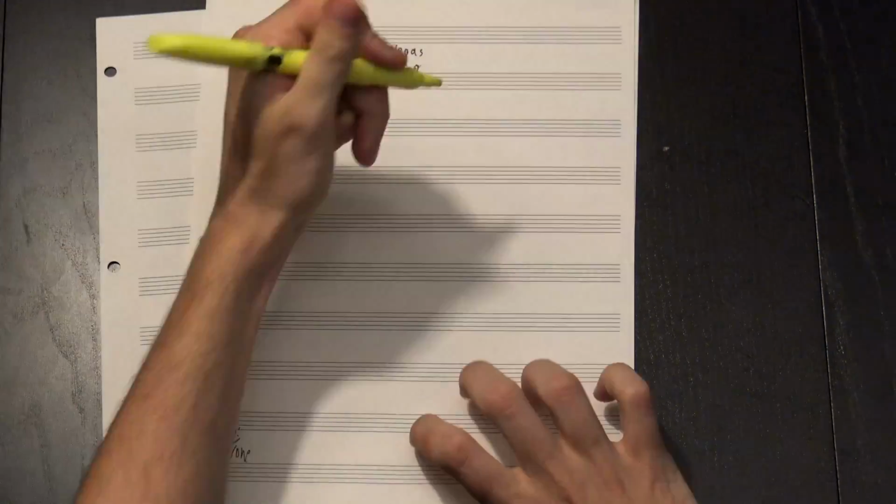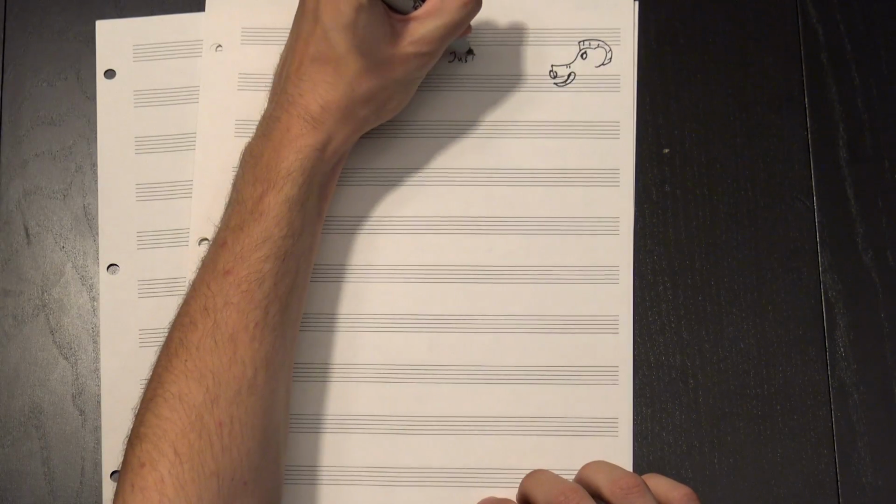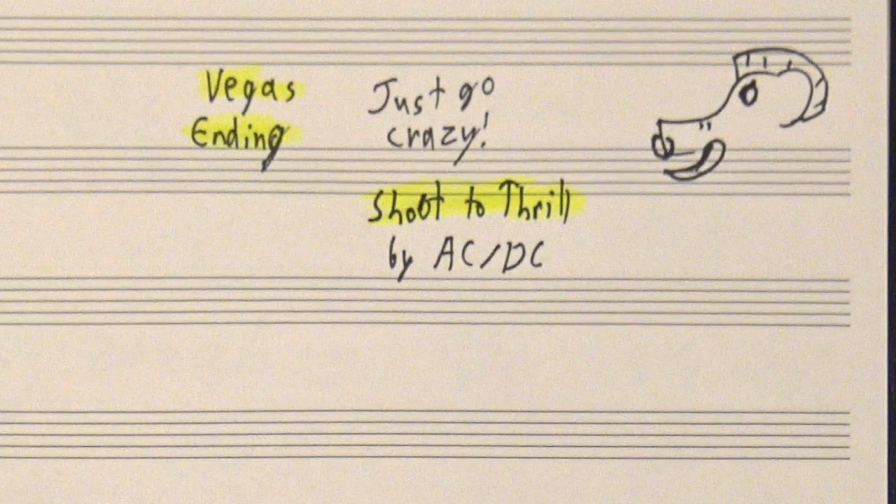And then there's the Vegas ending. This is a famous technique, especially in rock music, where on the final chord, everyone just goes crazy, like at the end of this live performance of Shoot to Thrill by AC/DC.